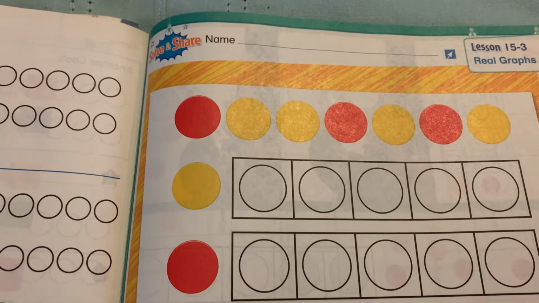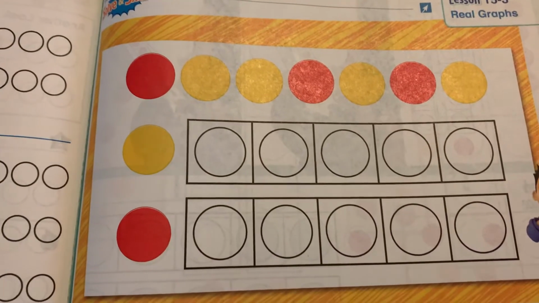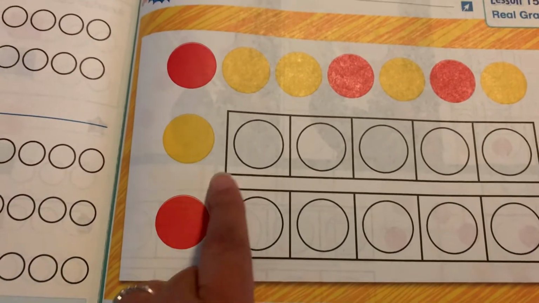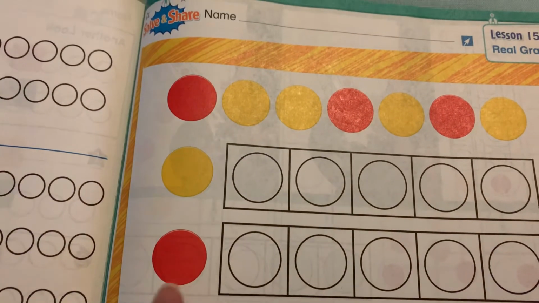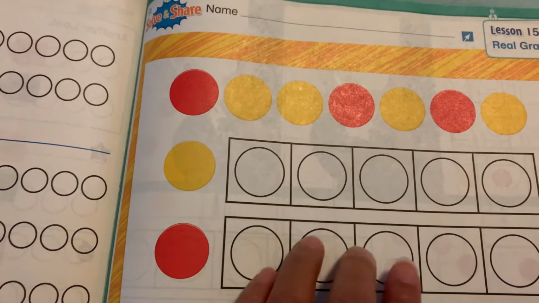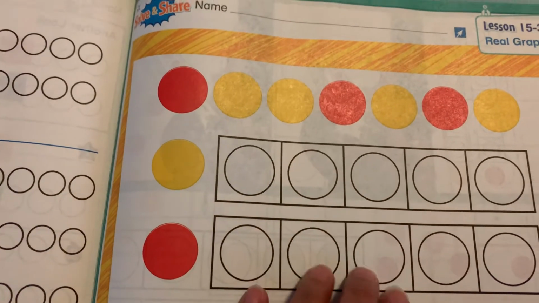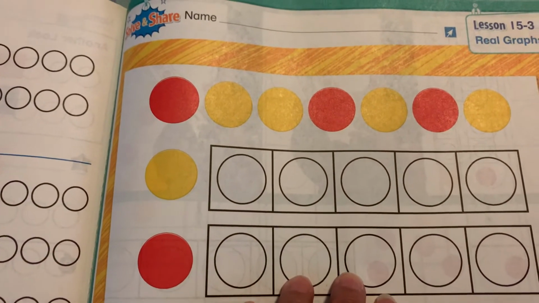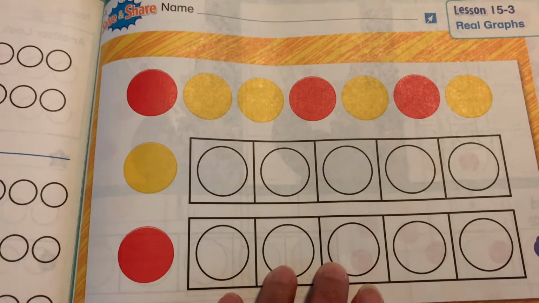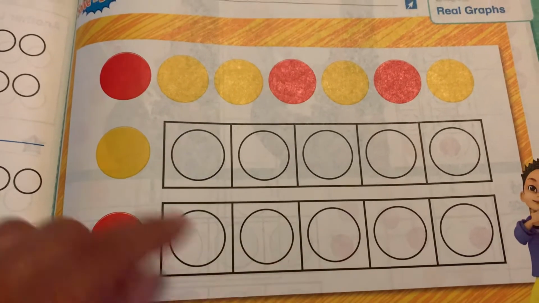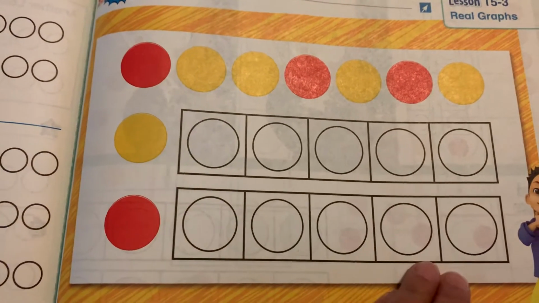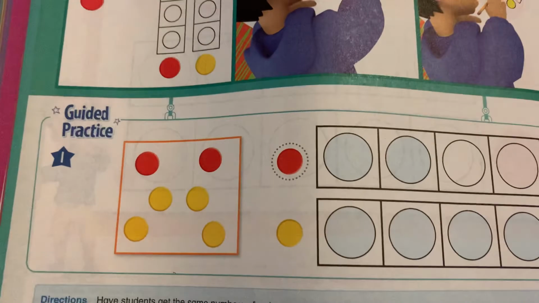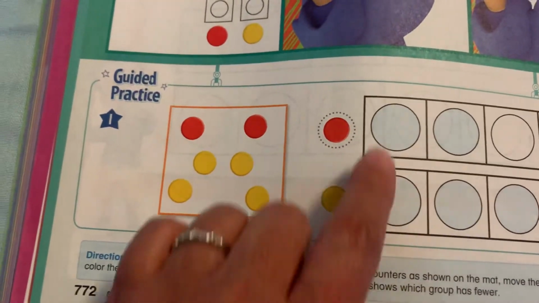Now my directions here are, how can I find out which group of counters has more, red or yellow? Well, once I color them in, I had 4 yellow, but I only had 3 red. I'm only going to count the ones that are in our graphs. Which one do I have more of? That's right. I have more of the yellow. So we have to use what is given to us and then use the graph.